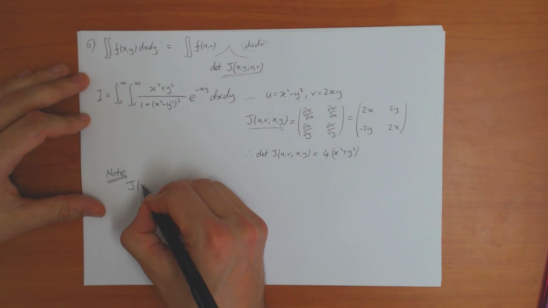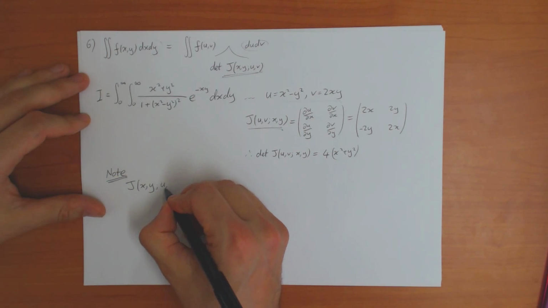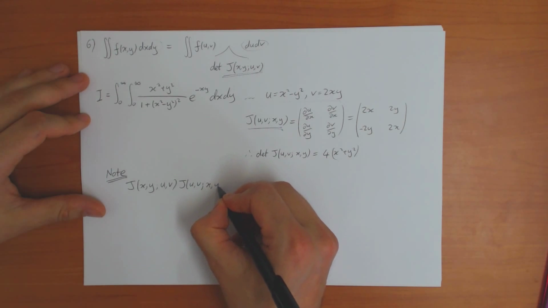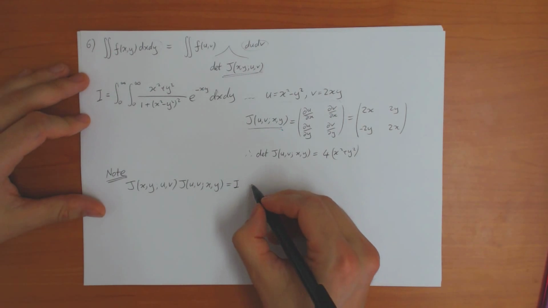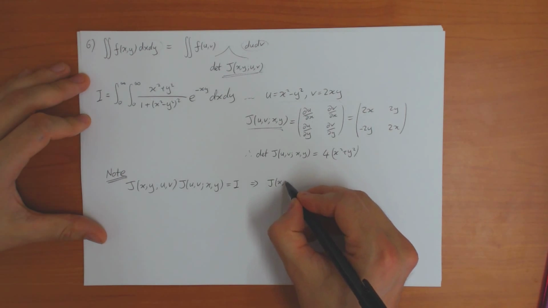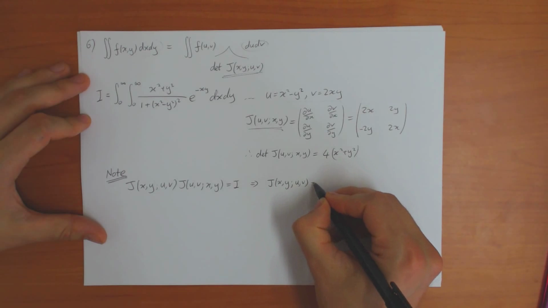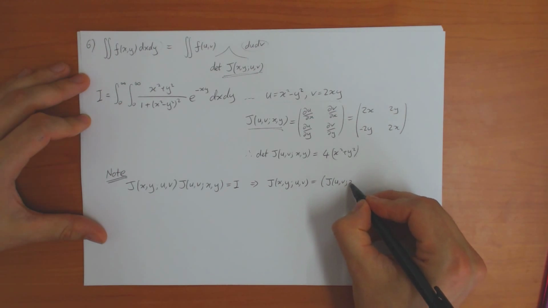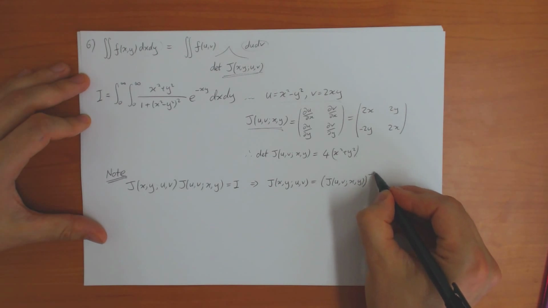In other words, J of xy uv times J of uv xy should be the identity matrix. So this means that J xy uv is just the inverse of J uv xy.